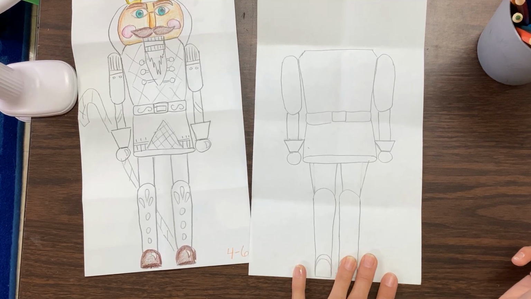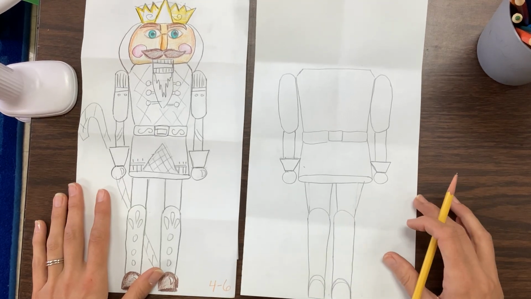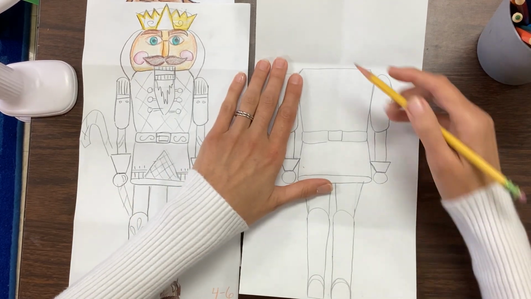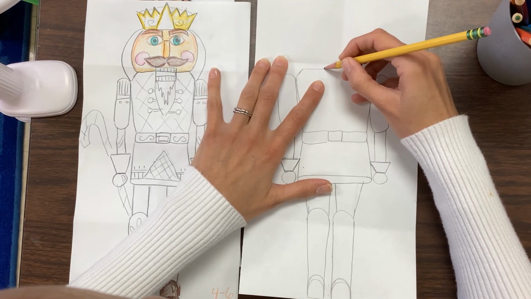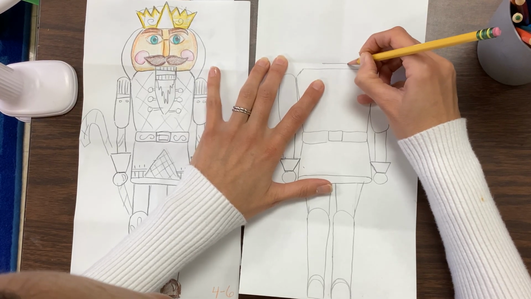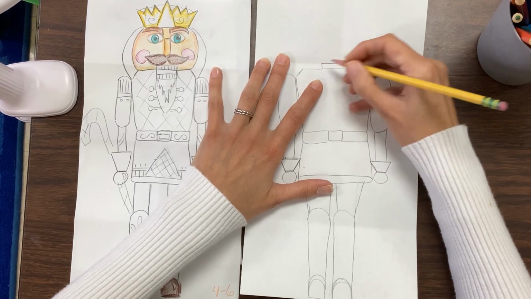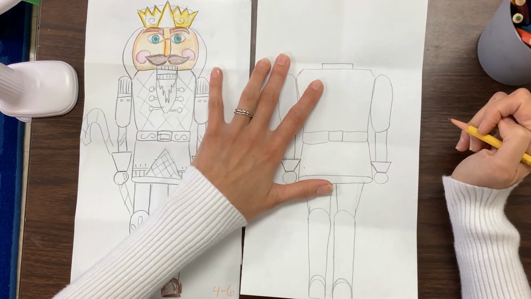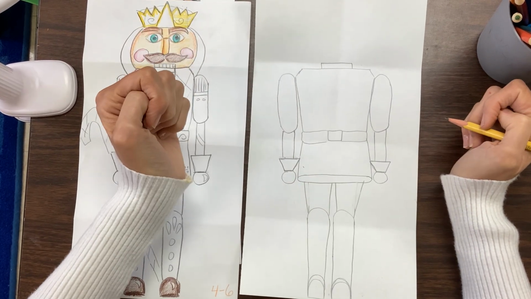All right, the next step we're gonna do is the head. So we're gonna start with the teeth because you can see that the teeth go up to this line. So we're gonna make a little line like this. The teeth are a really important part of the Nutcracker because that's what they were made for. They were kind of like a toy that was functional and a decoration that was functional.